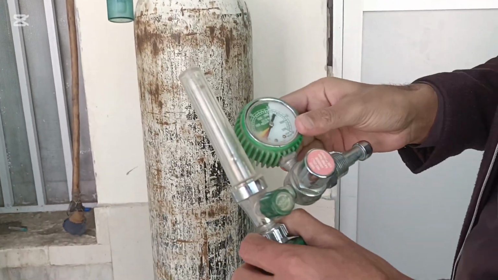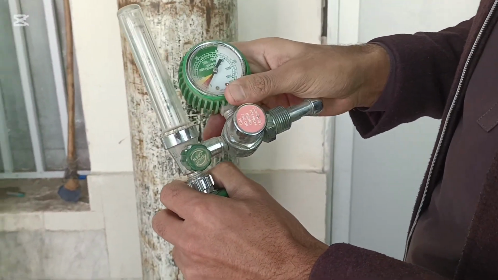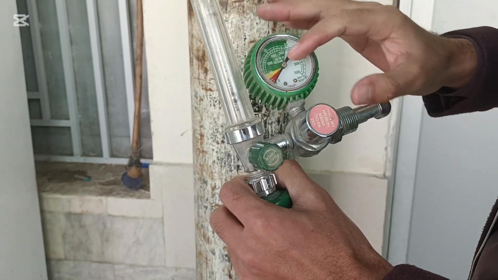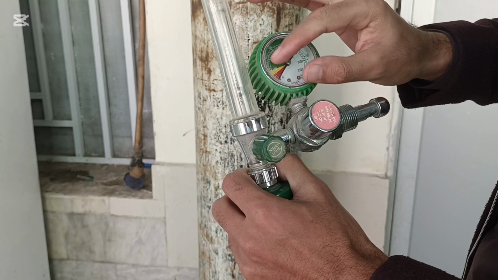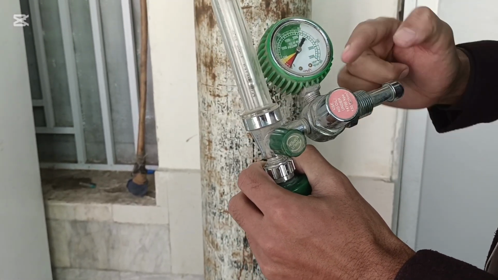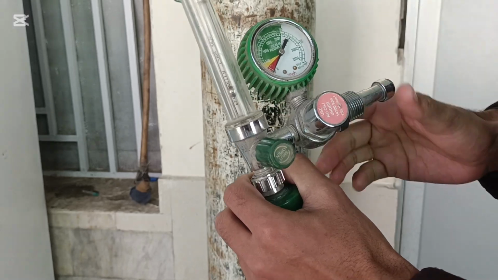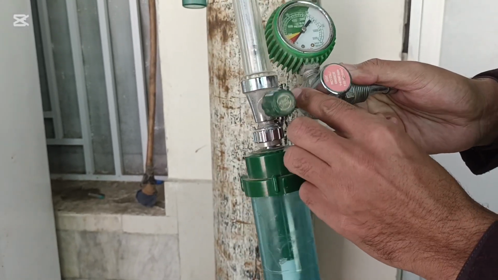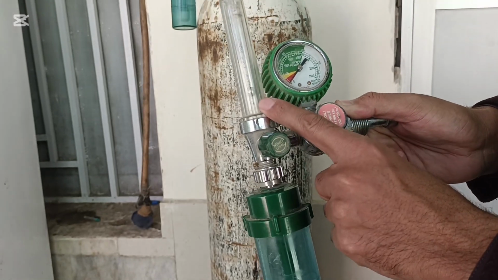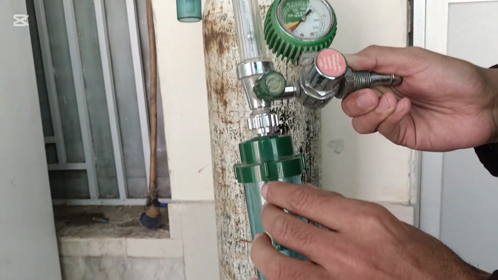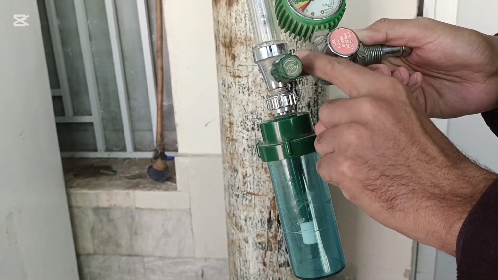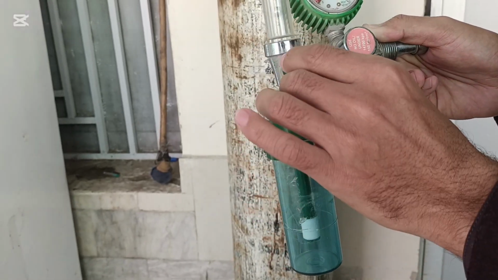And you can see over here there is a gauge. This gauge is used to measure the pressure of oxygen flowing from the cylinder into the oxygen regulator. Now if you see over here, there is another metal connector to the oxygen flow meter and the humidifier, and the oxygen flows through this metal into the humidifier.